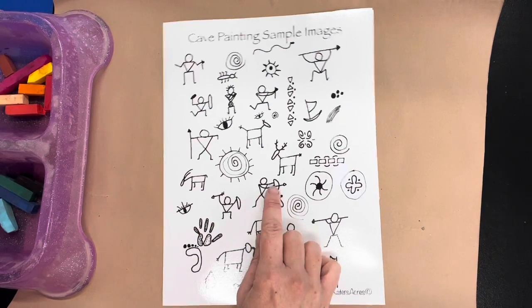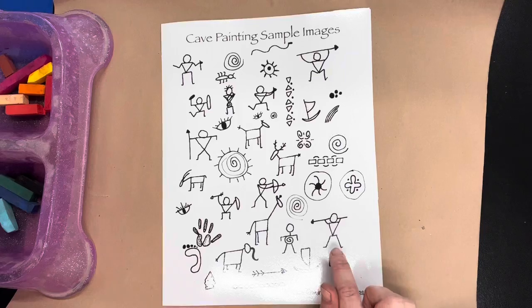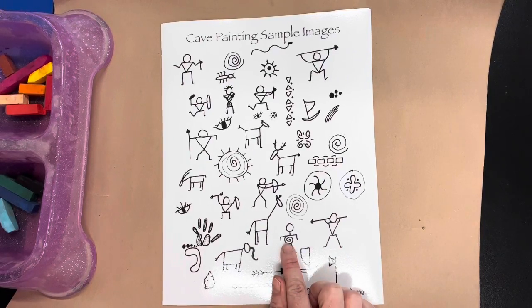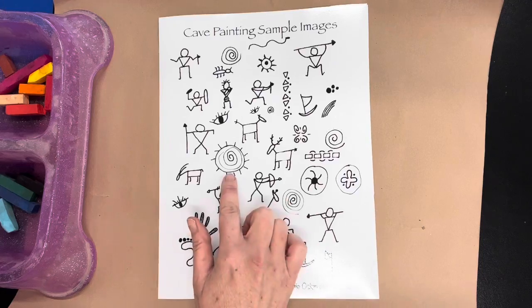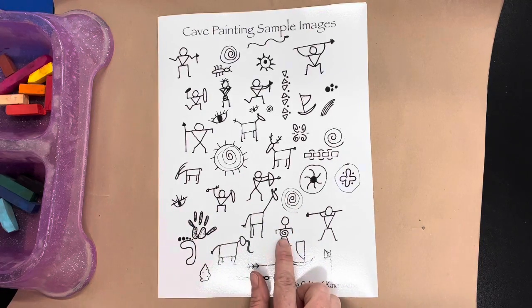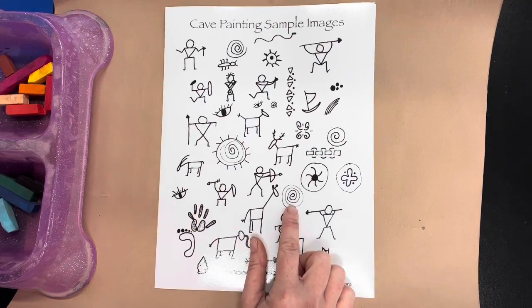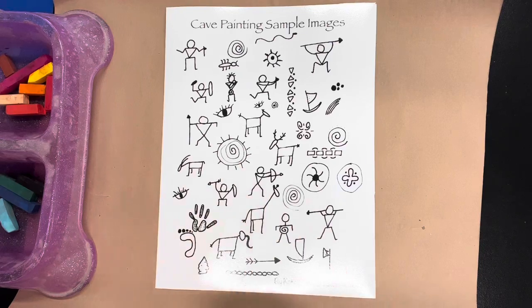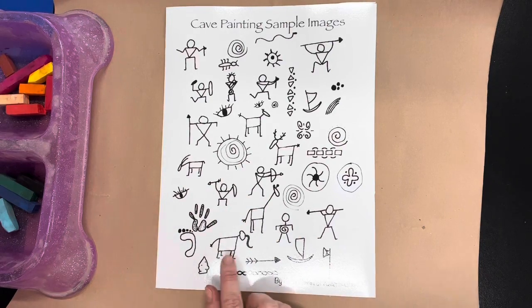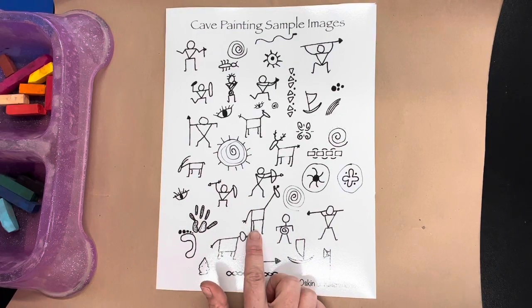So what do you think these people are probably doing? They're probably hunting. Look at that one. There are a lot of spirals in this picture. What do you think they symbolize? What could they mean? What about these symbols here, these pictures?